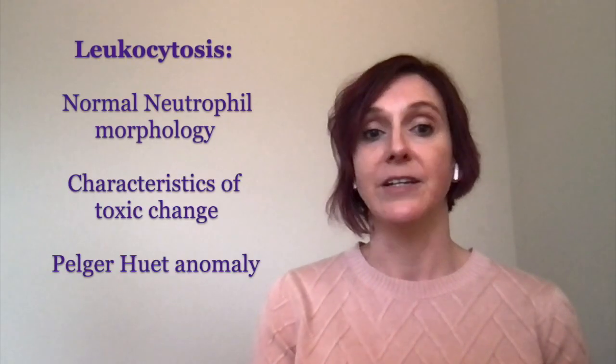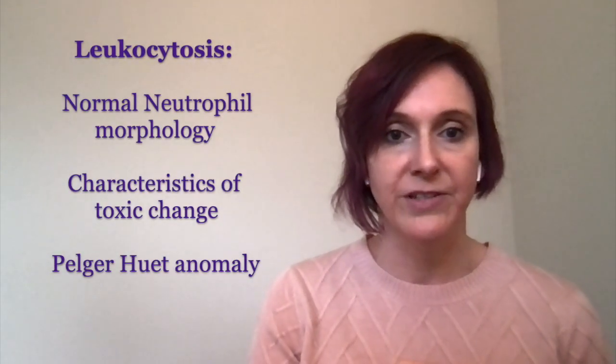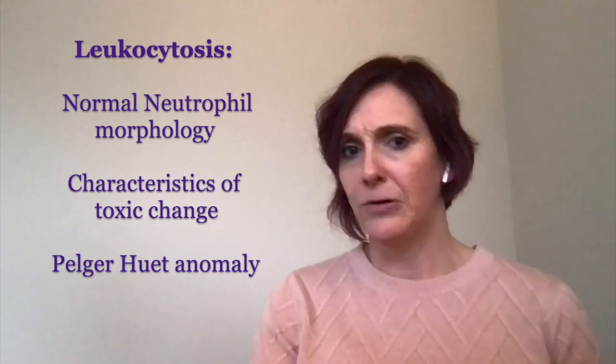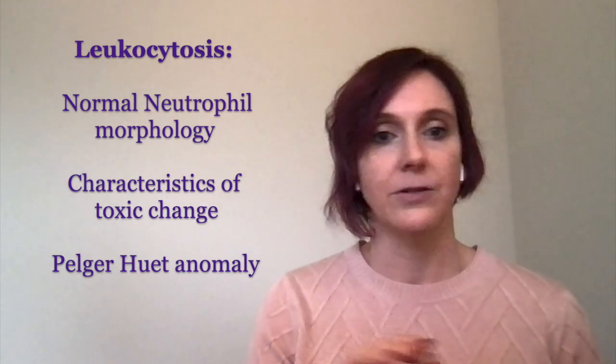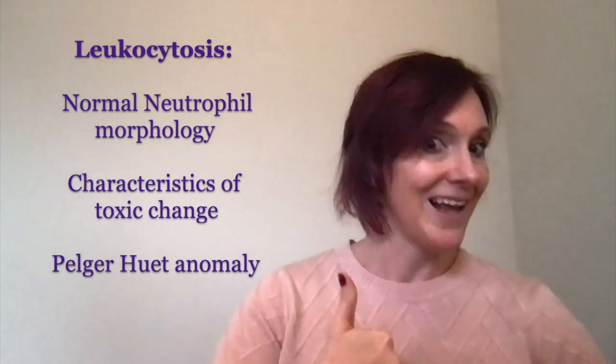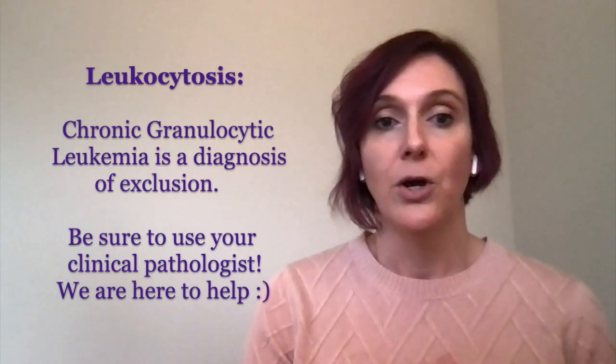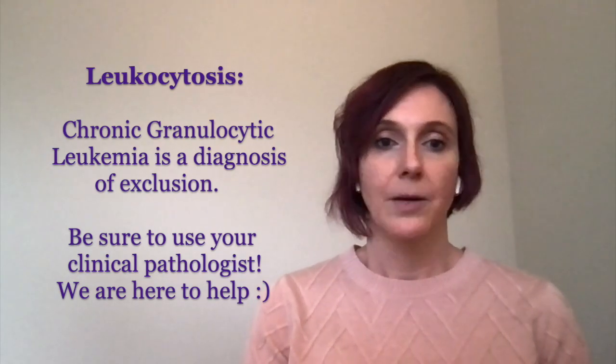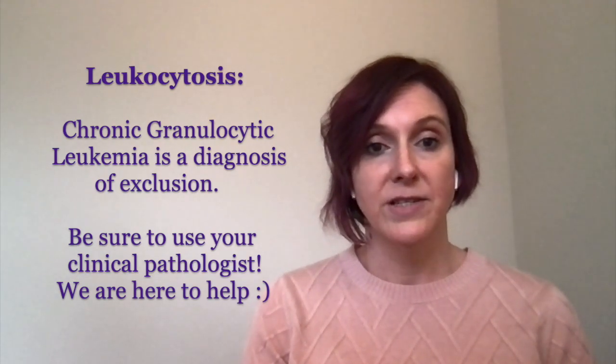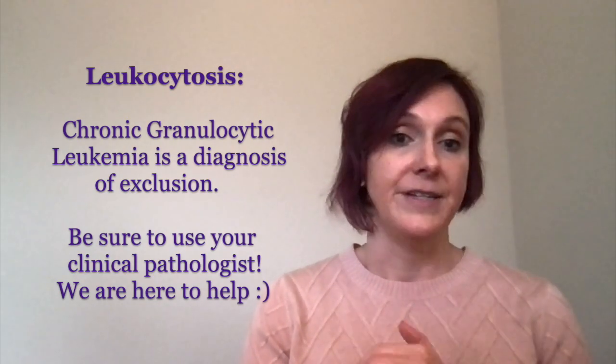Patient not sick and looking inflammatory, but has a bunch of youngsters out in circulation. Think about Pelger-Hewitt, send it off to your clinical pathologist with a detailed history. What about long-standing inflammation where you start getting marked neutrophilias that start approaching that leukemoid range? You want to make sure you're ruling out all things inflammation before landing on something like a chronic granulocytic leukemia, which is a diagnosis of exclusion. Make sure you utilize your clinical pathologist, send off a detailed history.